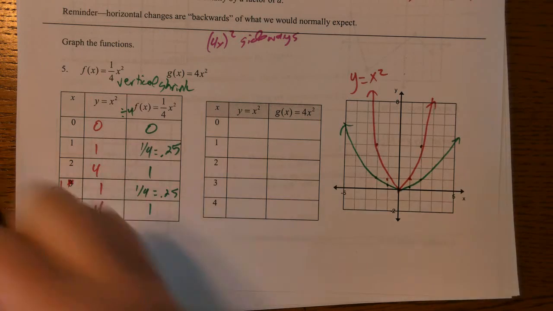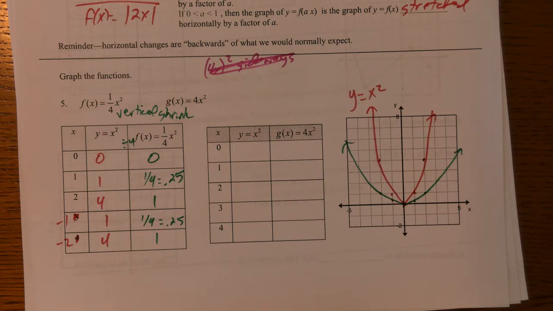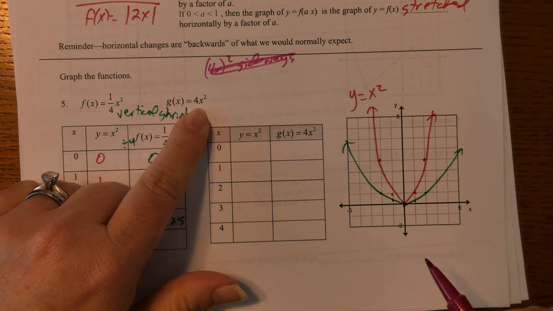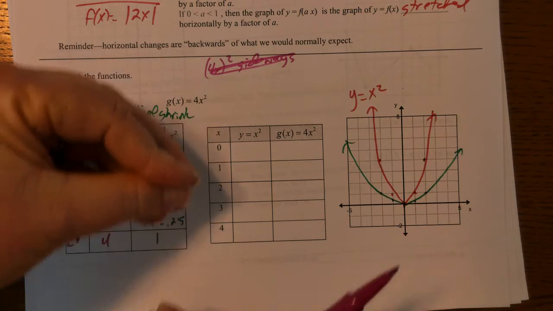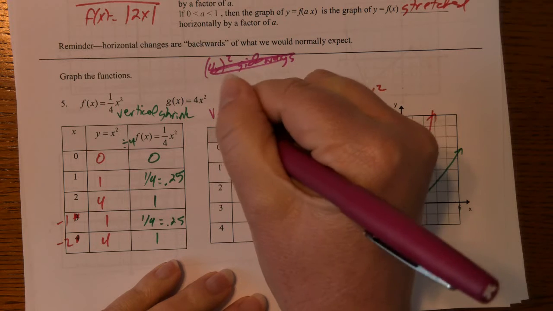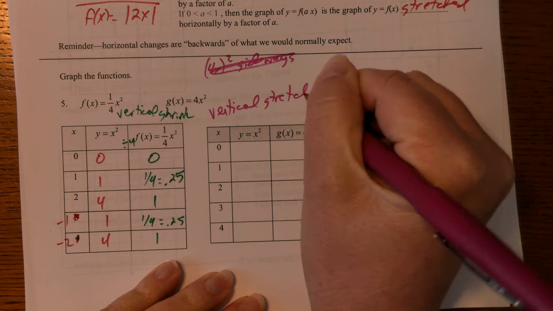Now, what if we had a 4 in front? We have a 4 out in front. It's still vertical. It's not in parentheses with the x. It's still vertical. But it's going to stretch it vertically. Everything is going to get 4 times taller. So this is a vertical stretch.